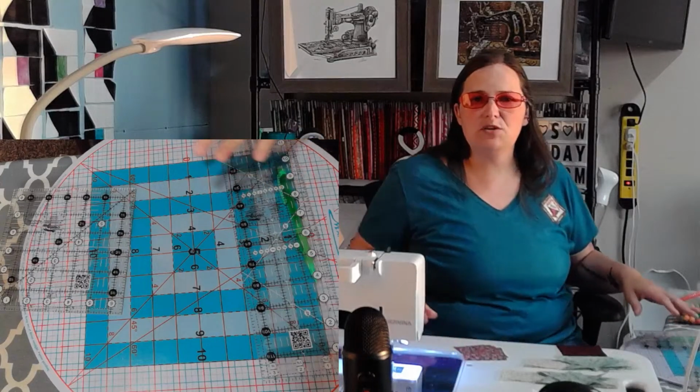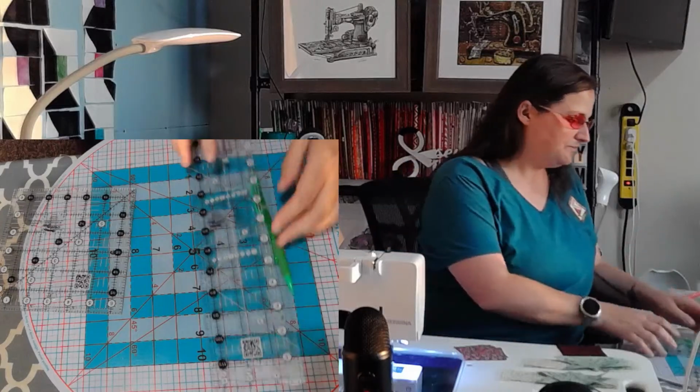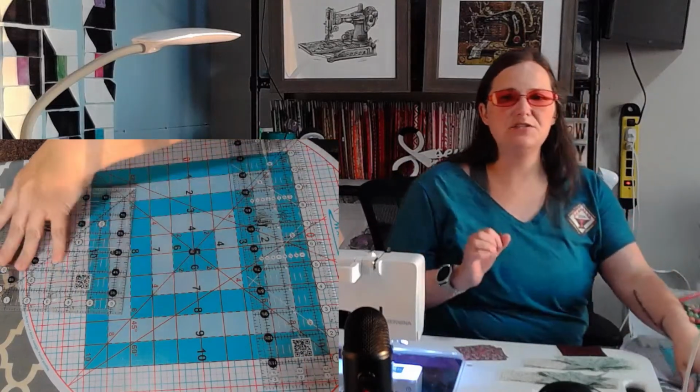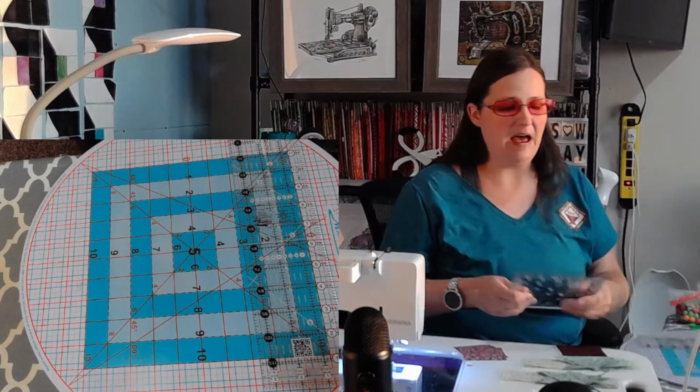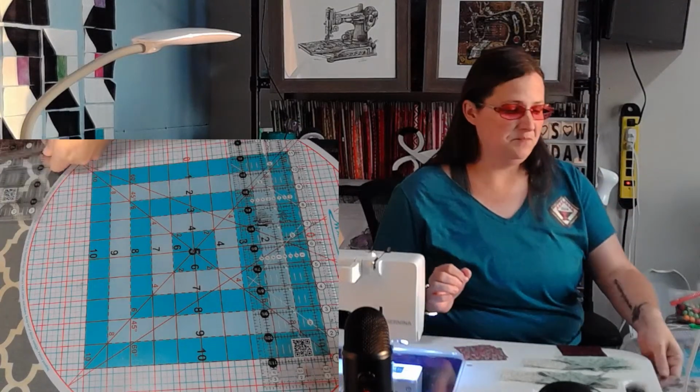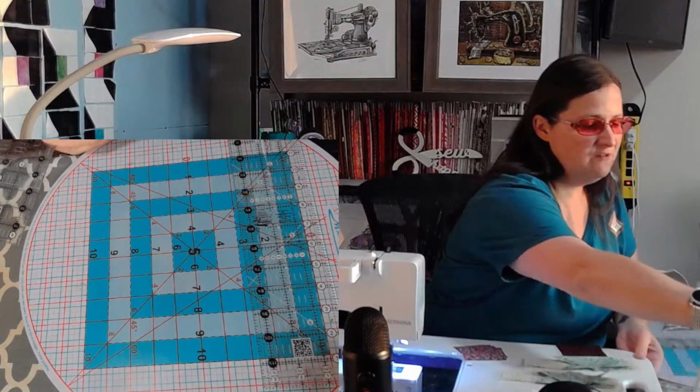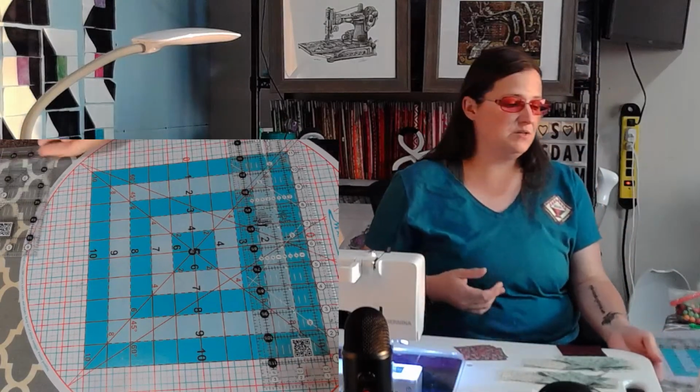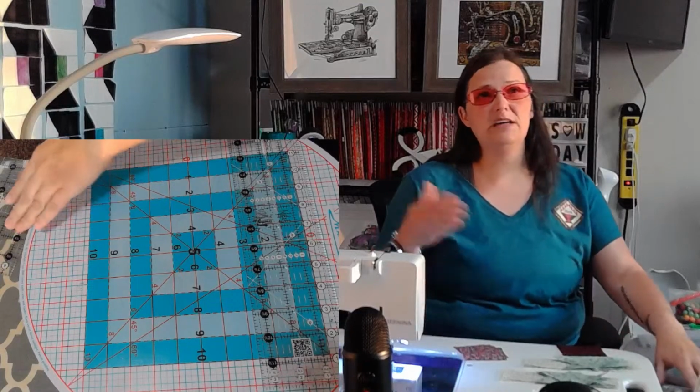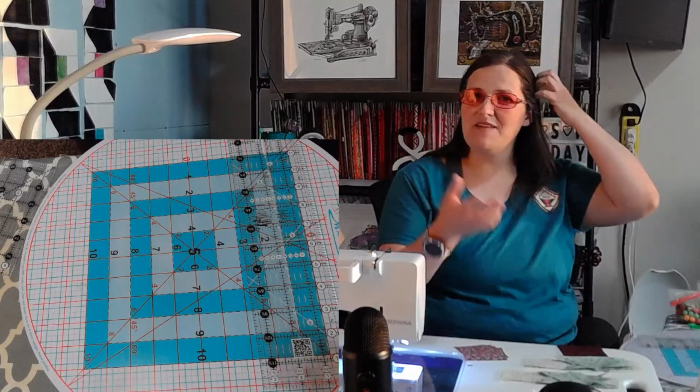Kathy says, love the half square triangles. Those seem to be my favorite because all my favorite patterns have them. See, I used to hate them. I used to hate half square triangles with a passion because to me, it felt like I wasn't getting anything done. I was just spending so much time sewing, cutting, pressing, and then trimming that I was never making any progress. But now that I'm past that hiccup, I'm getting into my groove with them. So I appreciate that, Kathy.